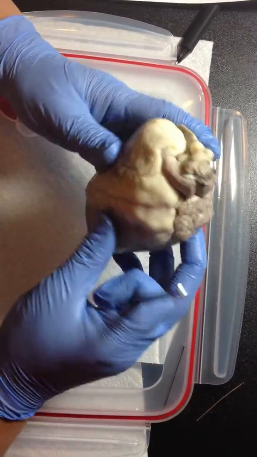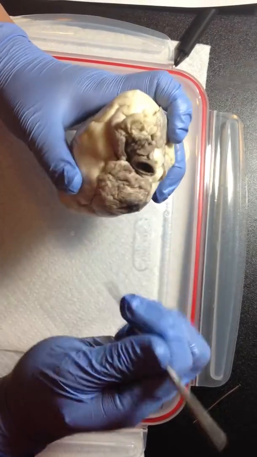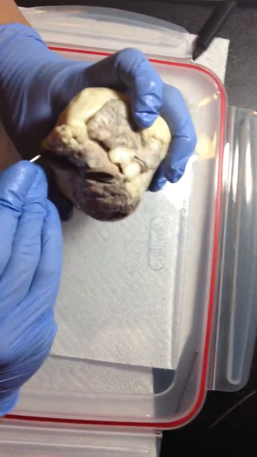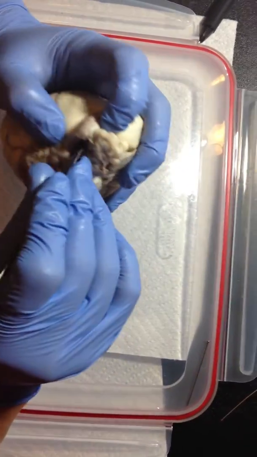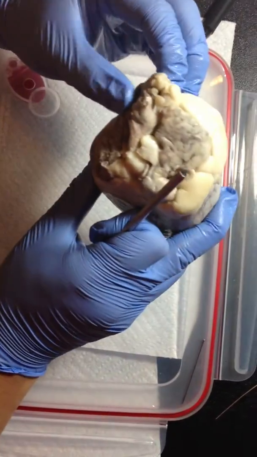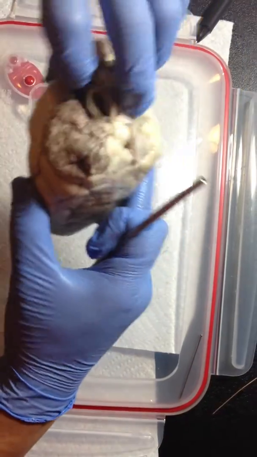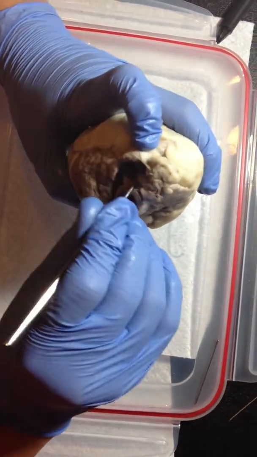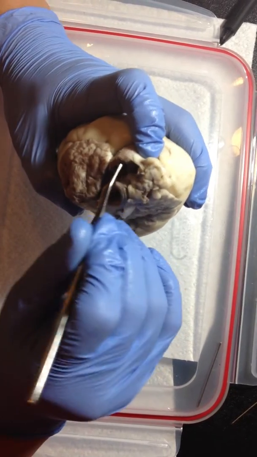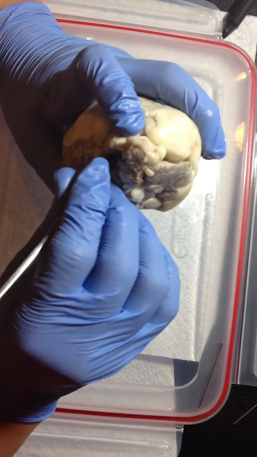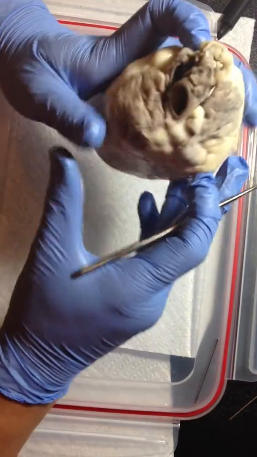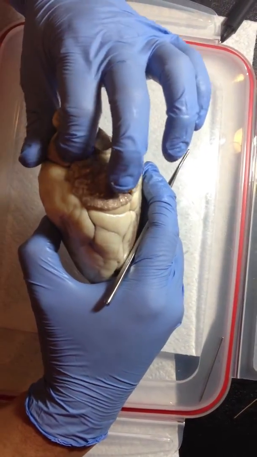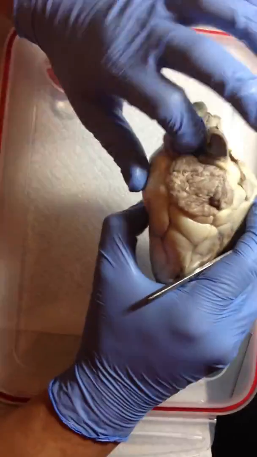The pulmonary trunk is this one here. And I'd like to apologize for my specimen. It's not in the greatest of shape, so it's hard to find the parts or sections sometimes. This is the pulmonary trunk, and where is the blood going to? The blood going to the lungs is deoxygenated blood.